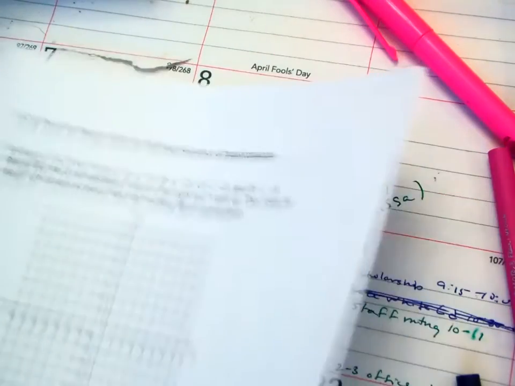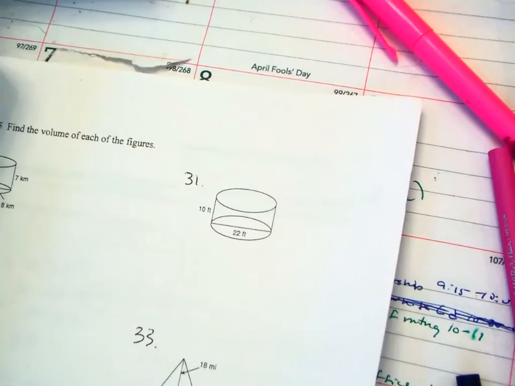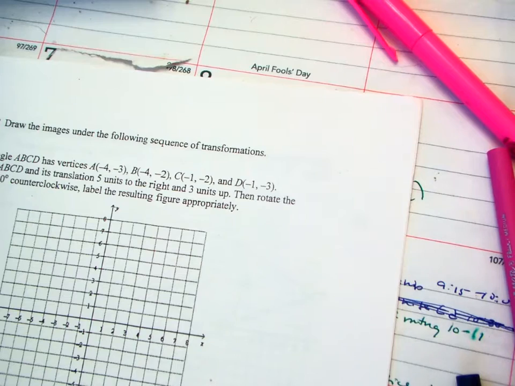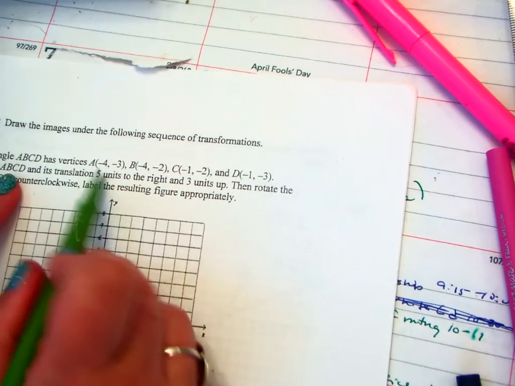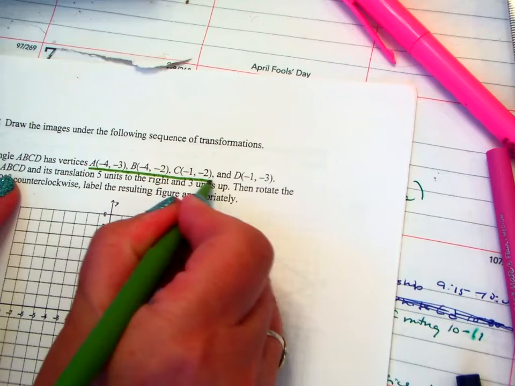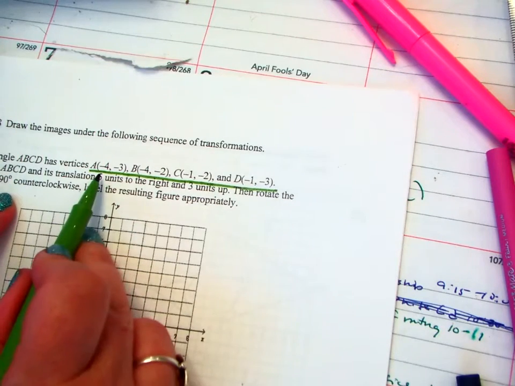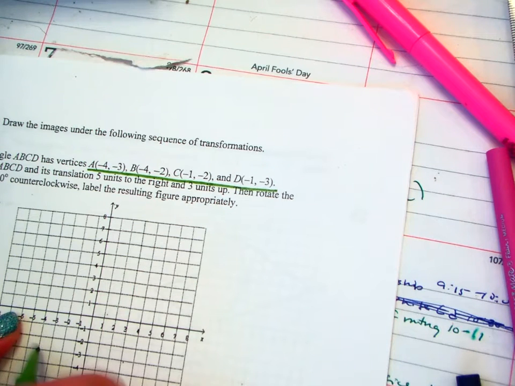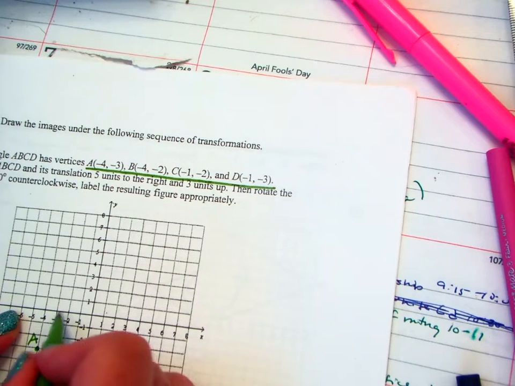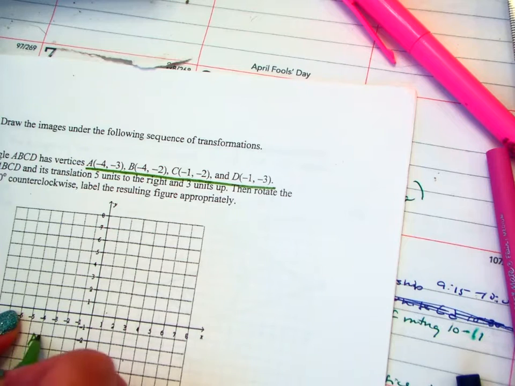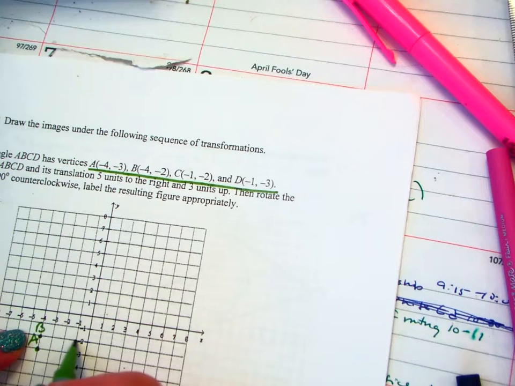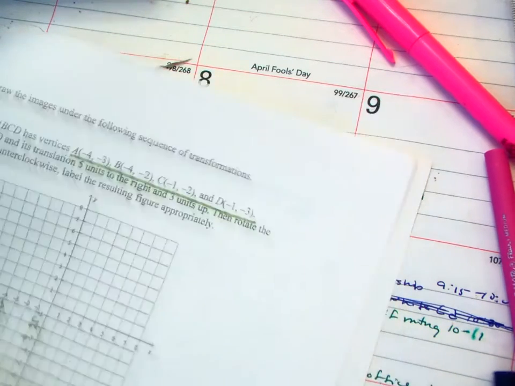All right. So the last 2 pages have some more graphing things on them, and there are some where there could be more than one answer in some cases. So first I'm going to graph this rectangle, and I'm going to make it in this color. A is -4, -3, so here's my original A, and B is -4, -2, so here's my original B. C is -1, -2, and then -1, -3. So here's my original figure.